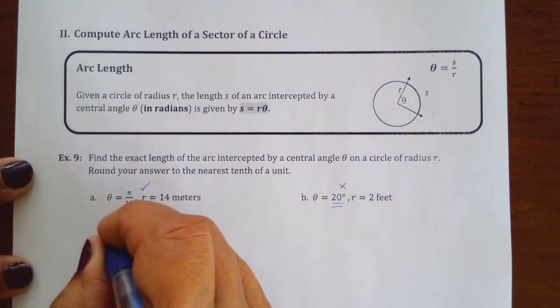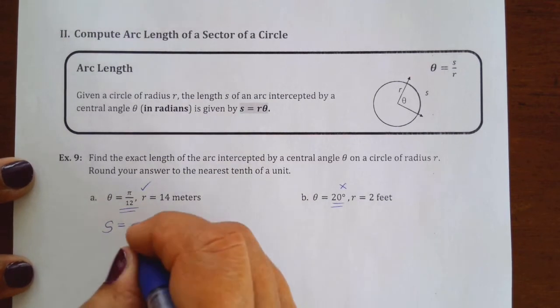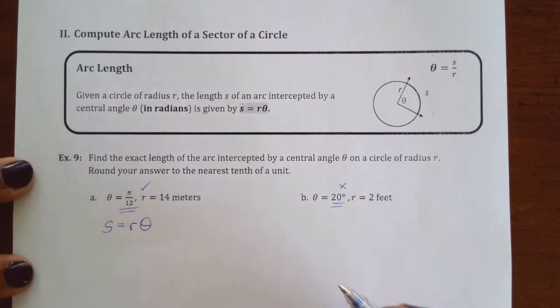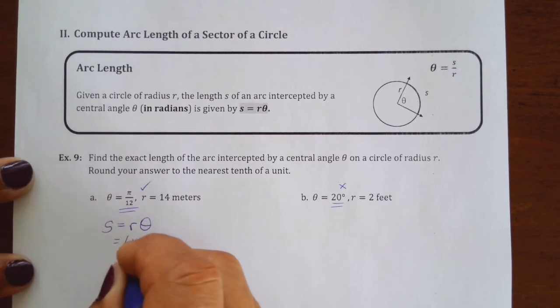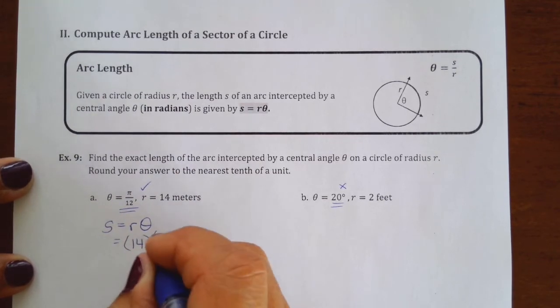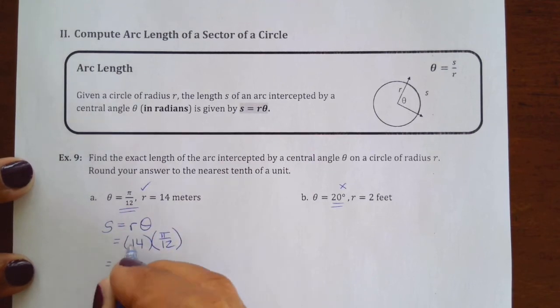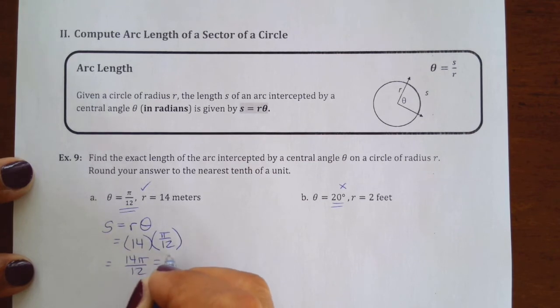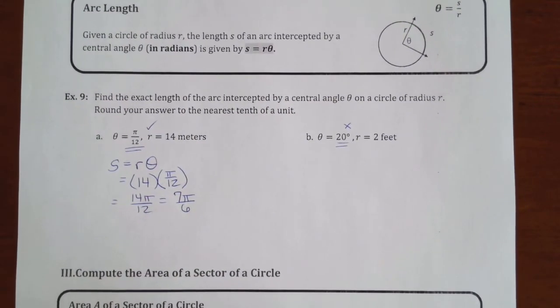So this one's ready. So the arc length, which is denoted by the letter S, is the radius times the angle measure in radians. So the radius in this problem is 14, and our angle measure is pi over 12. So we're going to do 14 pi over 12, which will reduce to 7 pi over 6. So if they wanted an exact answer, that would be it.